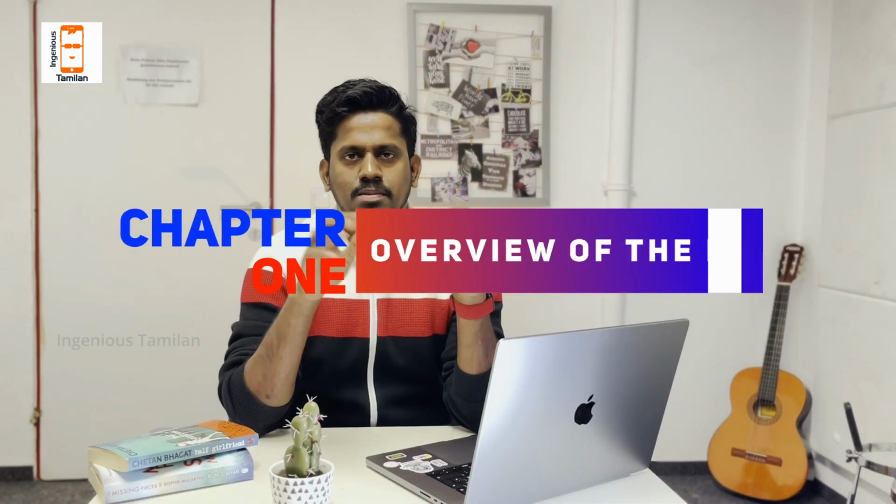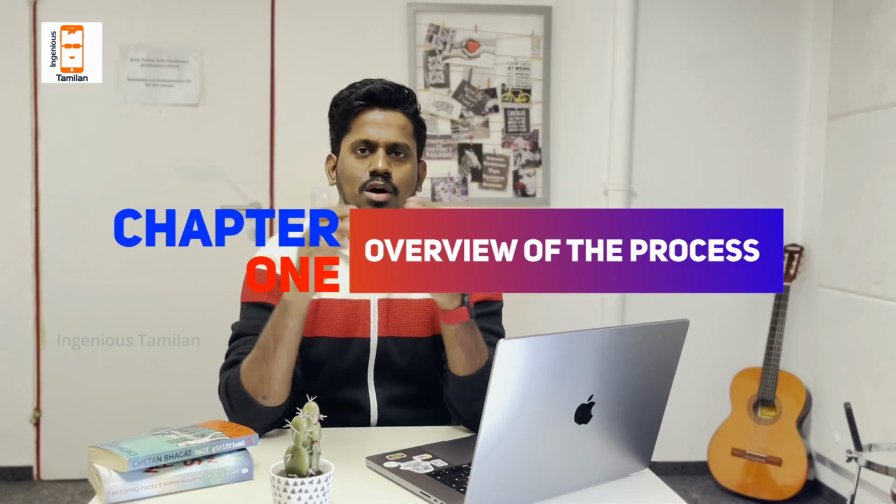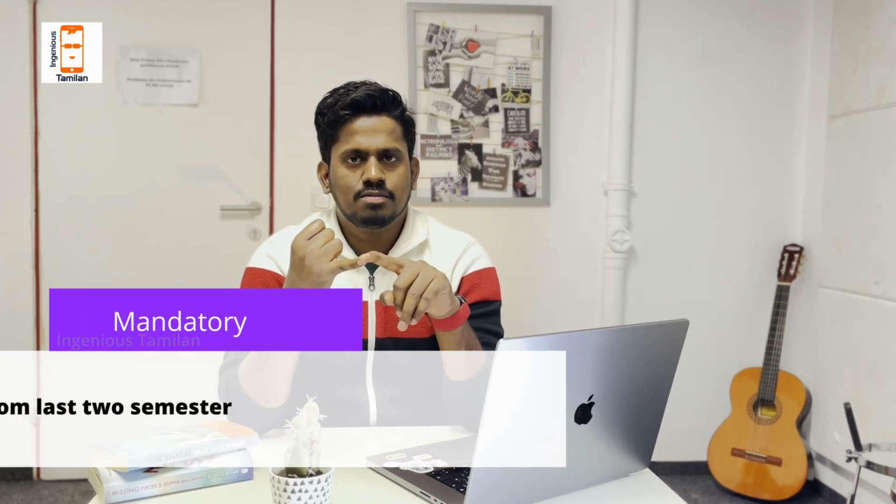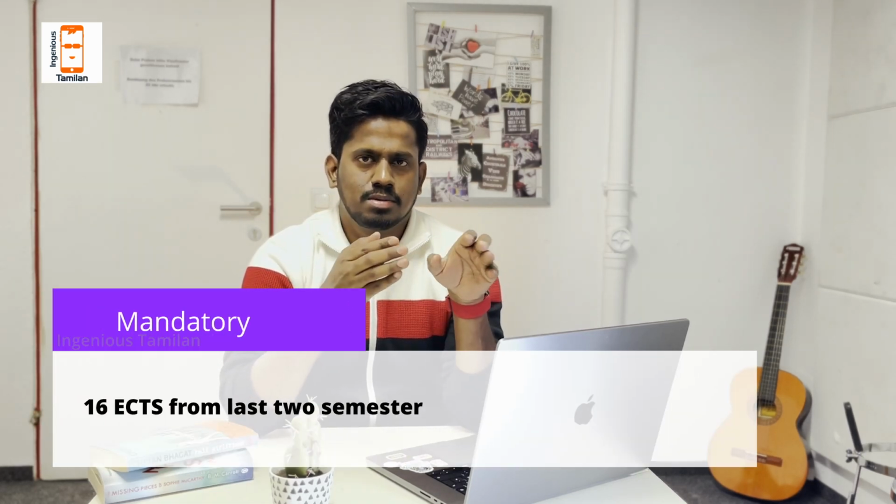So here is the first step, an overview of the process. How to prolong your student resident permit. There is a set of rules and regulations you should follow. The first one: you have to have 16 ECTS from the last 2 semesters, that is the last 1 year. That's one of the rules, so that they will allow you to stay here and prolong your resident permit.